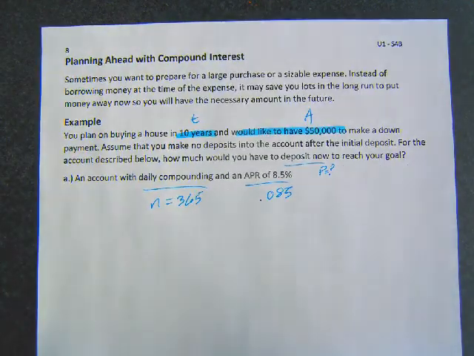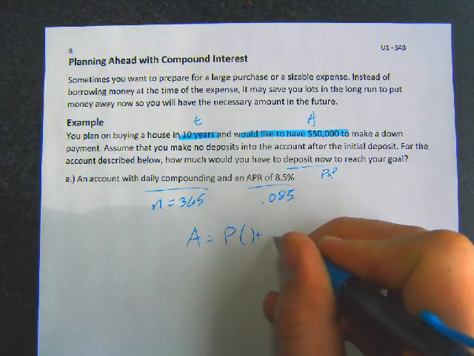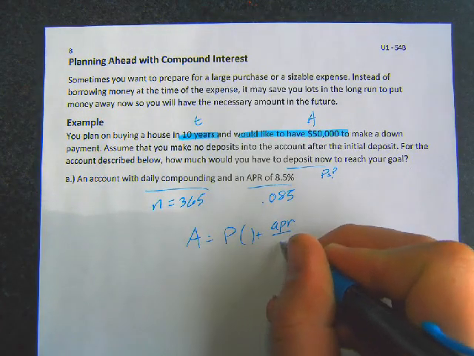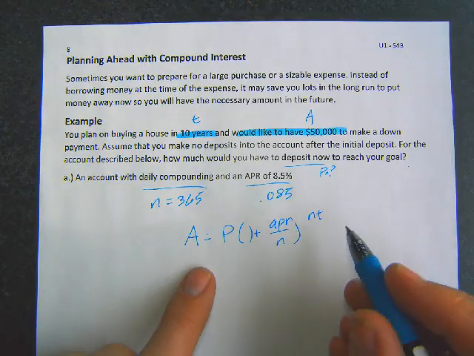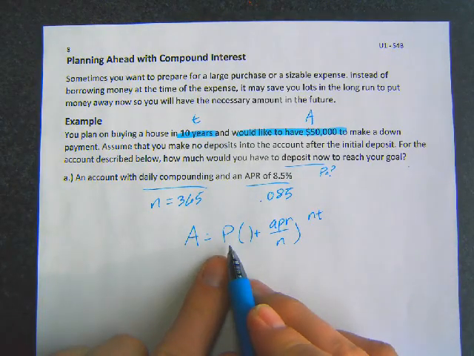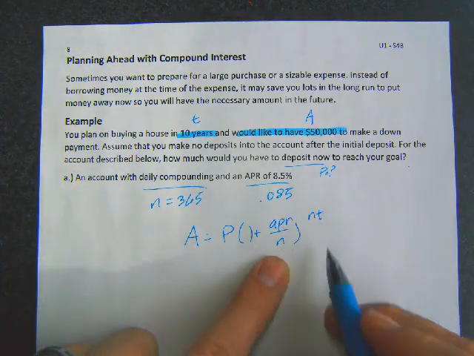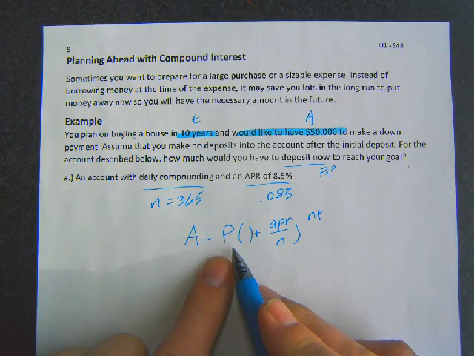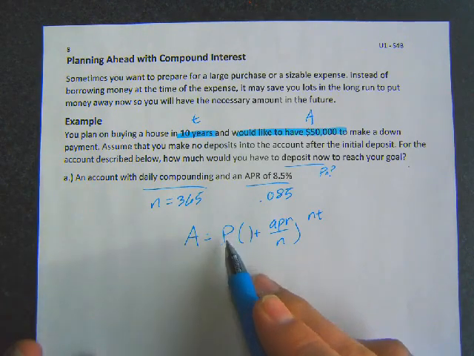So using this formula, the one we've been doing, A equals P times 1 plus APR over N to the NT, you can see that we have everything here now except for P. We have the final amount. We have the APR, we have the N, we have the NT. We don't have the starting amount. So we need to go back and figure out how much they want to start with. That's what we're looking for.